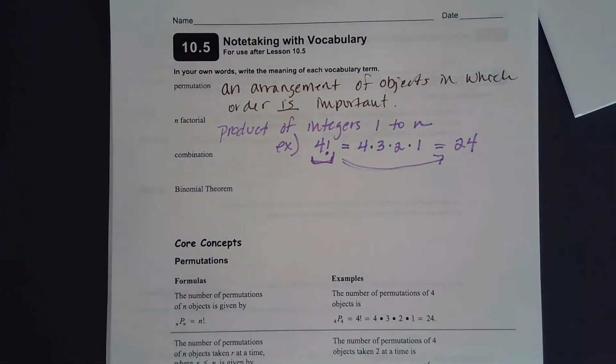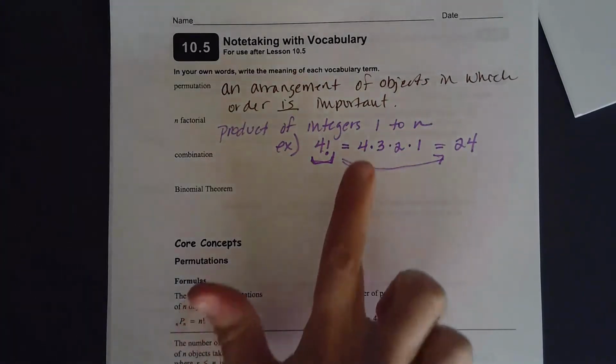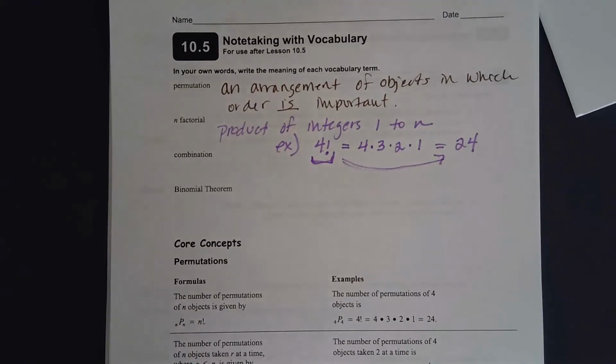It's just a way to write larger patterns in an easier way. Let's say you had 20 factorial. Rather than saying 20 times 19 times 18 times 17 and all the way down, you say 20 factorial. Again, outside of statistical work, you probably won't see that too often.